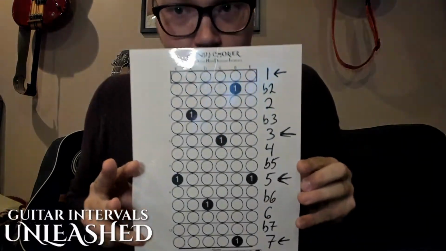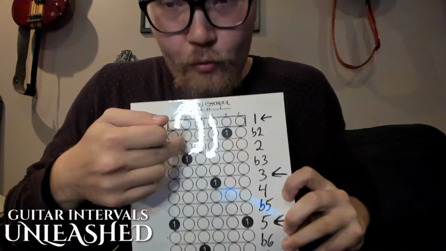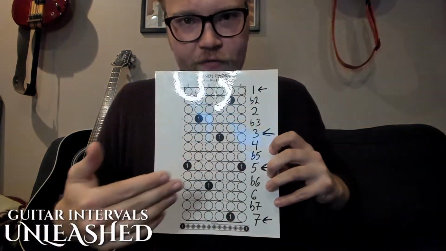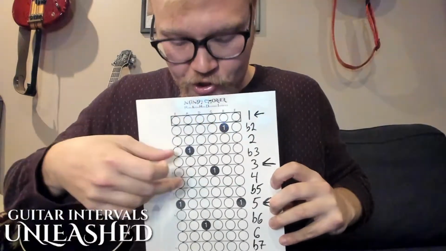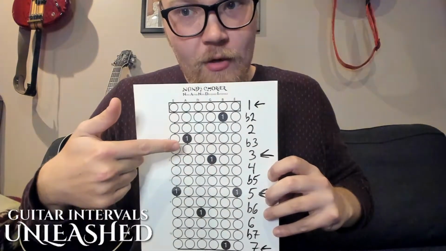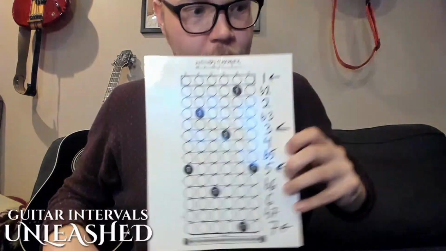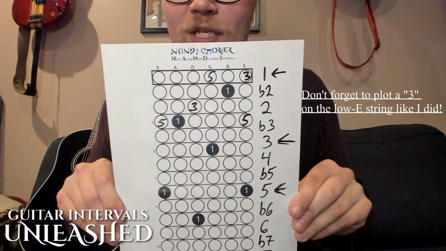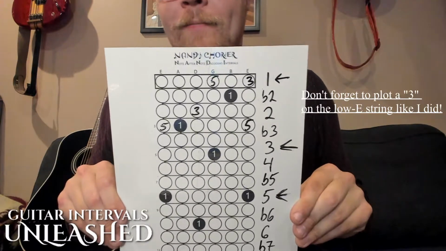Like the other videos, we're going to be doing these through the CAGED shapes. For this one, though, because it's based off the previous video, I'm just going to start right away with each shape. I'm going to plot the 5th and the 3rd right off the bat. So we're going to start with our C shape here, and let's plot the 3rd and the 5th. There is our major arpeggio shape in the C shape, which you already know from the other video.